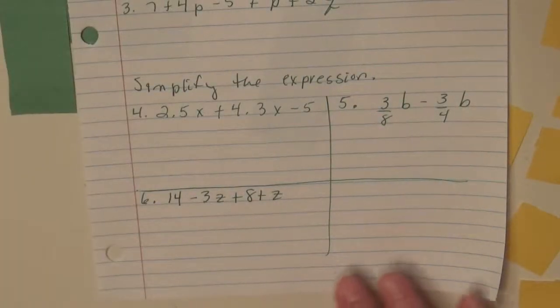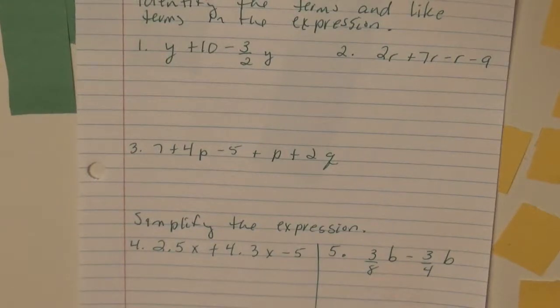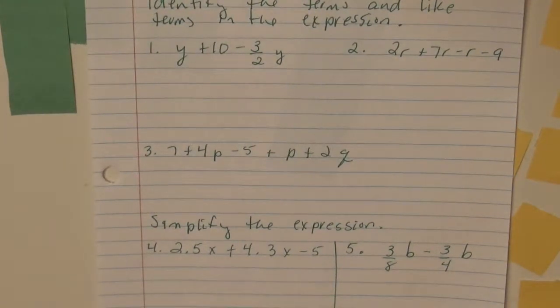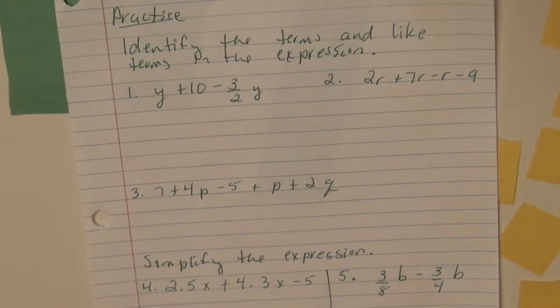Okay, and then the practice page. Identify the terms and like terms in the expression. Okay, so I'm going to let you do these on your own. Get the algebra tiles if you need them, or draw the pictures, and then check your answers with me.